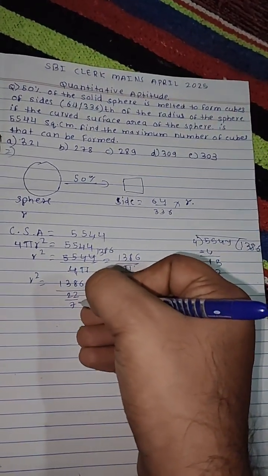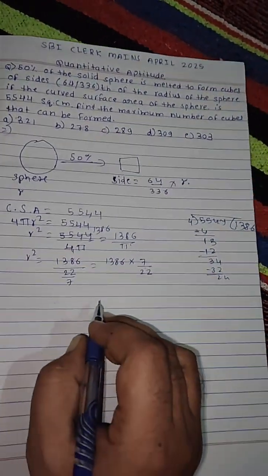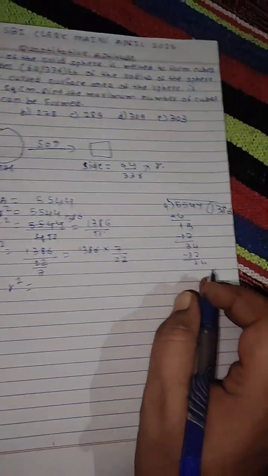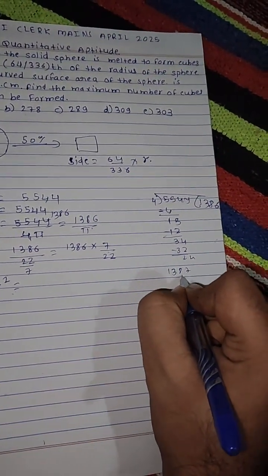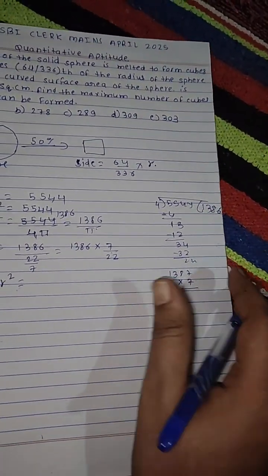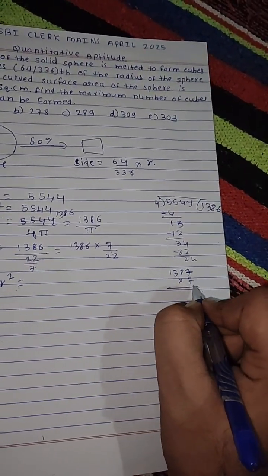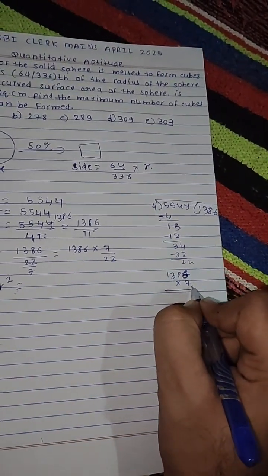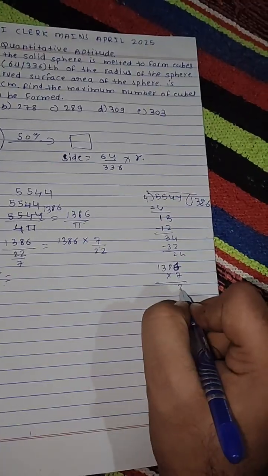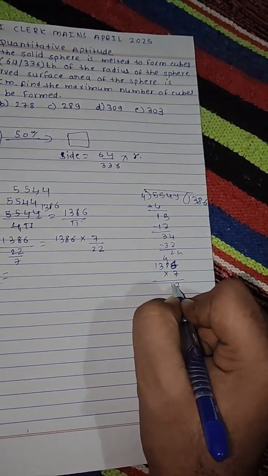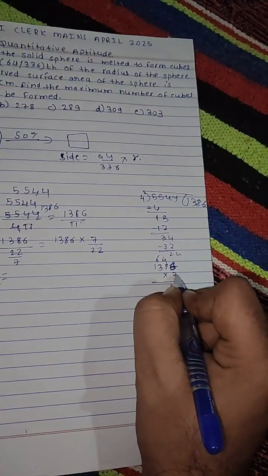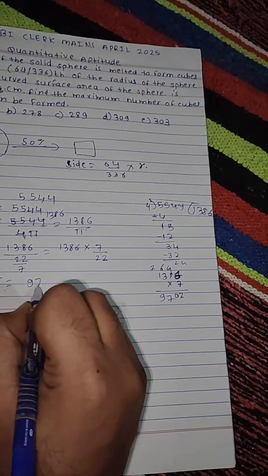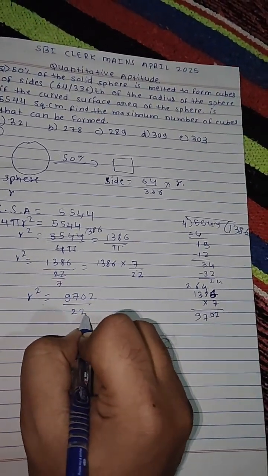Up to here we have solved. So 1386 into 7 is 9702, divided by 22.